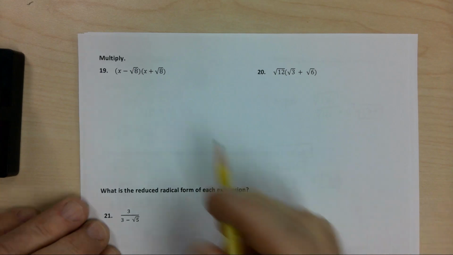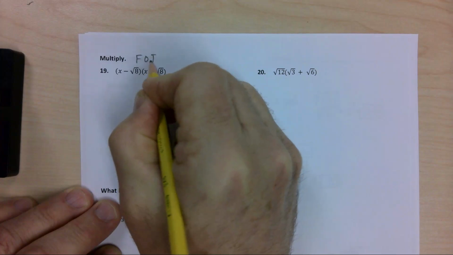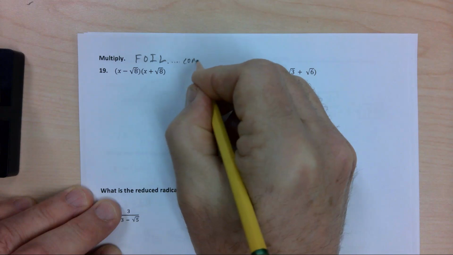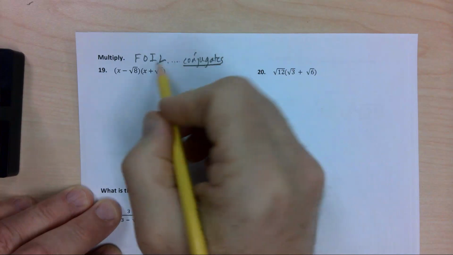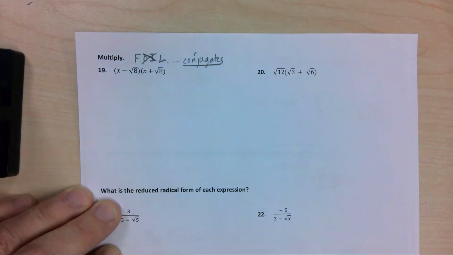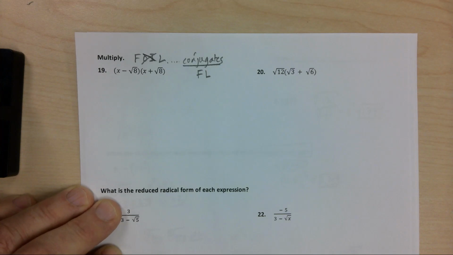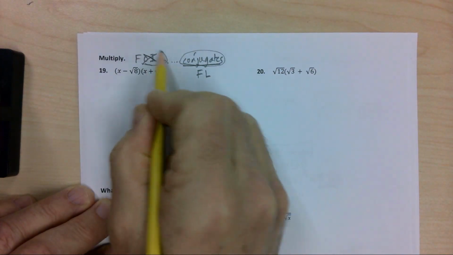Alright guys, multiply. So back to the basics. Your first thought might be FOIL, but then what we talked about in class was this crazy word called conjugates. And if you notice they're conjugates, the outside and the inside will cancel, and you can just save some time. But because this is a review, I'm going to show my work and we'll talk about it. So let's say you didn't notice they were conjugates, and you just went to the FOIL machine.